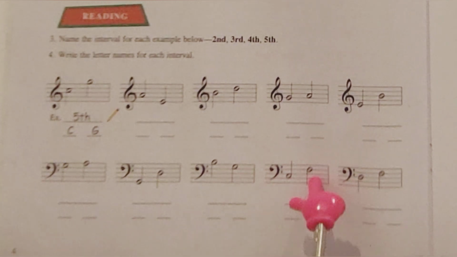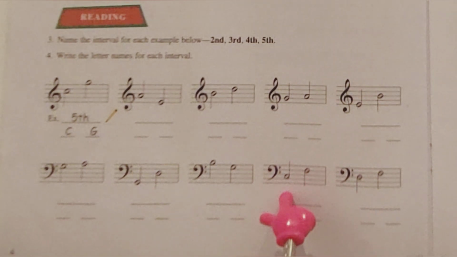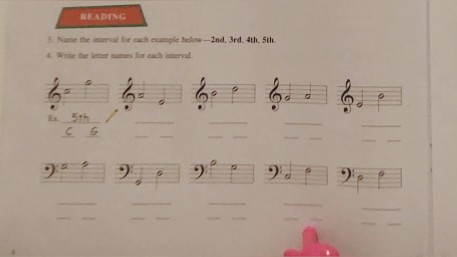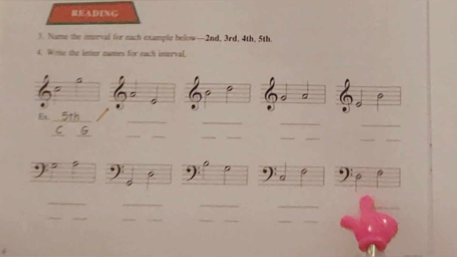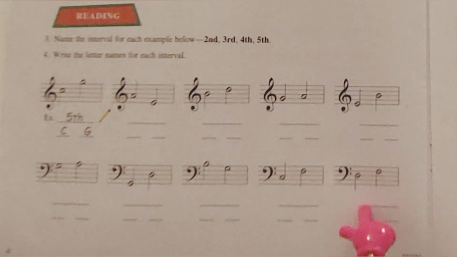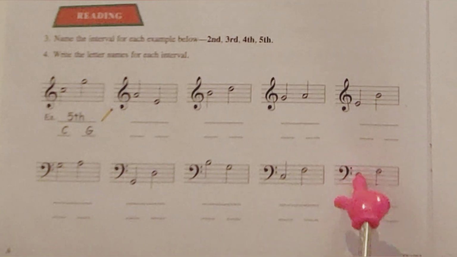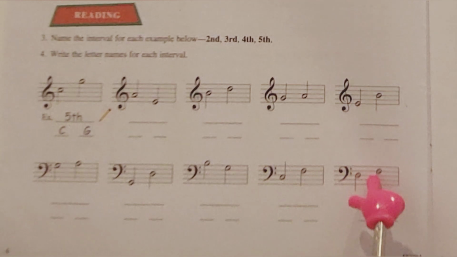This one, space to line, definitely is an even number, a fourth. From all cows, C, jump a fourth to F. We have line to line is skipping, which is a third. So we have good birds don't. Start from D, skip to F.